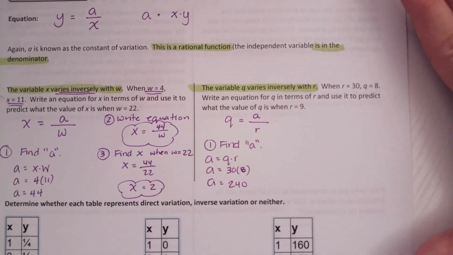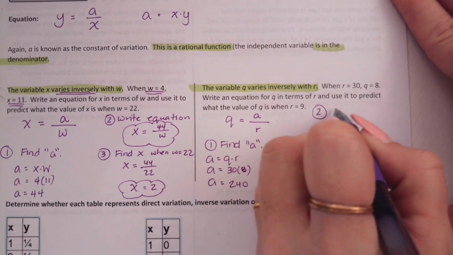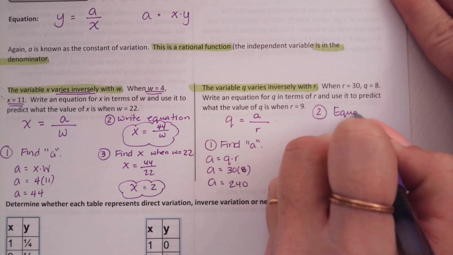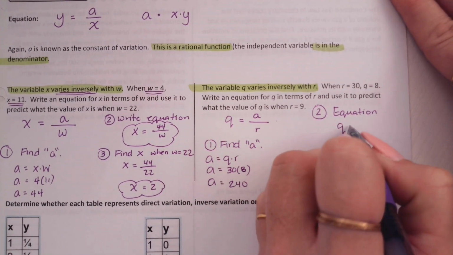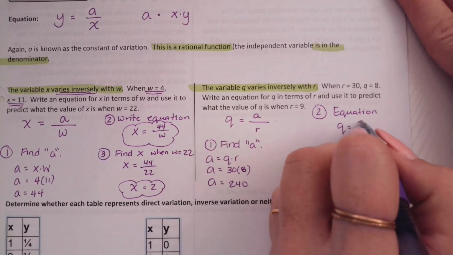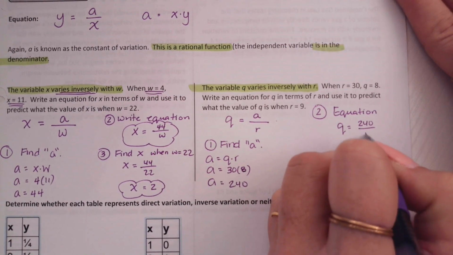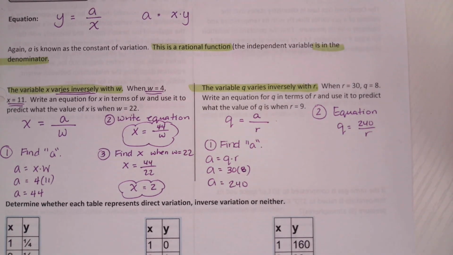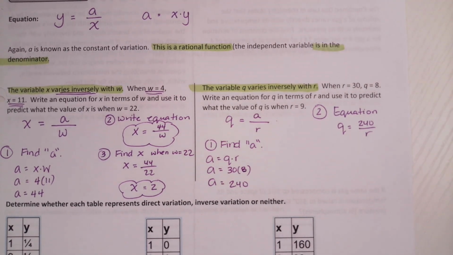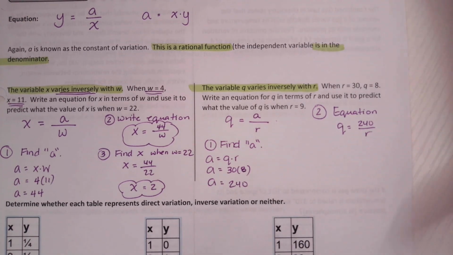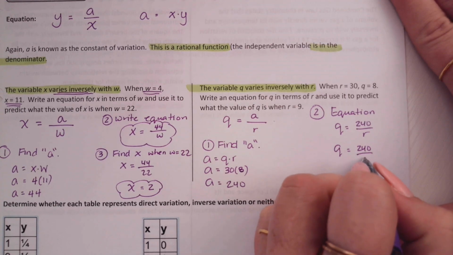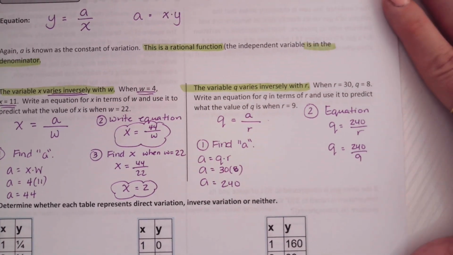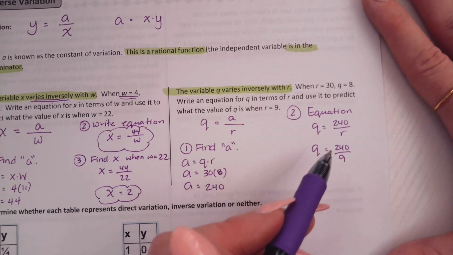Once we have our A, then we can write the equation with the A plugged in. So we'll get Q equals, where the A was, we know it's 240 now. And we have the R on bottom. And then we'll do the last part, which is to predict the value of Q when R is 9. 240 over 9. I don't know if that divides evenly or if it just reduces. I don't think it divides evenly.